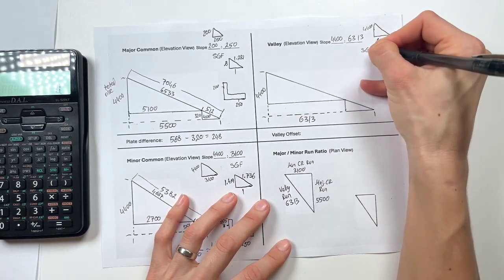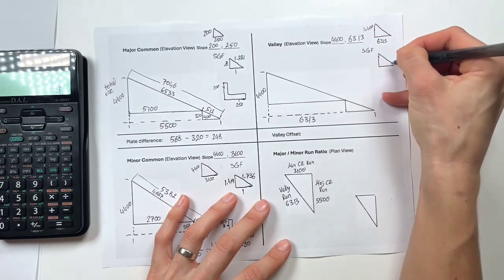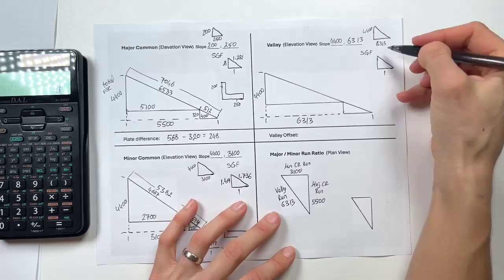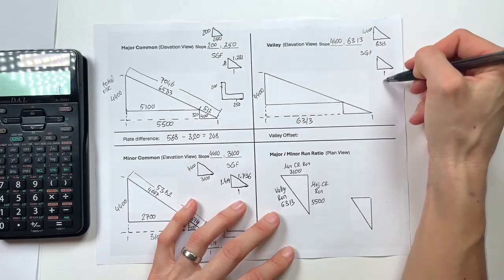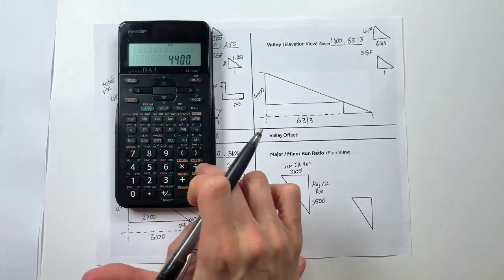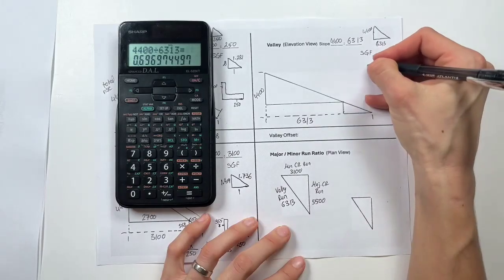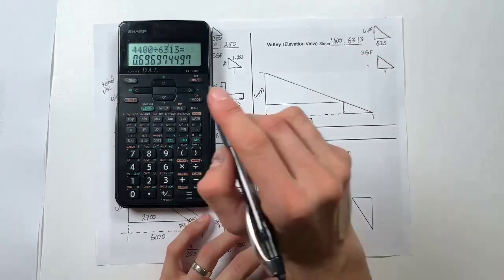And then we also do our slope gain factor triangle with our base 1. 6,313 divided by itself gets us 1. 4,400 divided by 6,313 gets us 0.697.